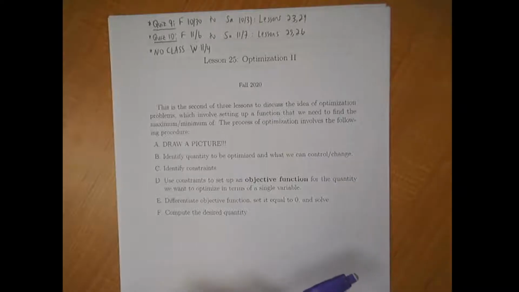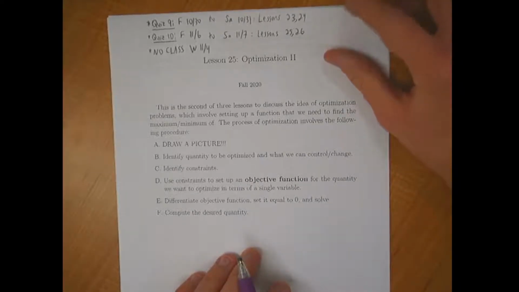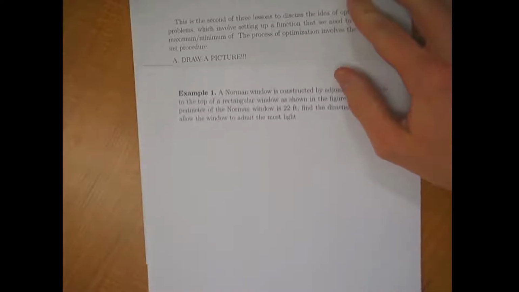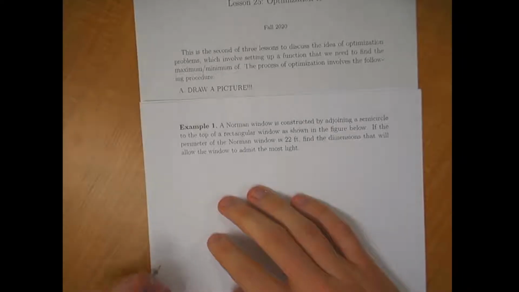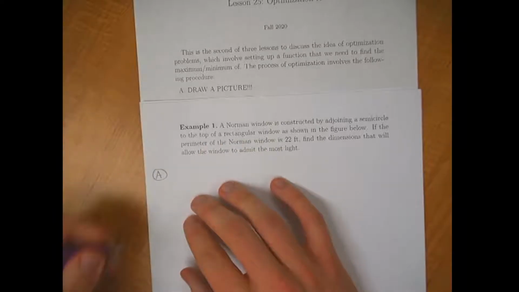Okay. So with that out of the way, let's take a look at example 1 with this in mind. Or at least part of it, because example 1 is going to be quite disgusting, as you'll see later. The premise is that a Norman window is constructed by adjoining a semicircle to the top of a rectangular window, as shown in the figure below. I'll just draw the picture, so that you guys will have it.